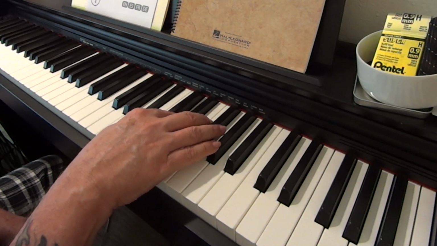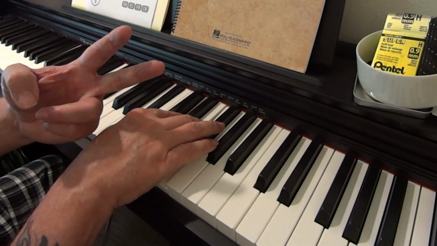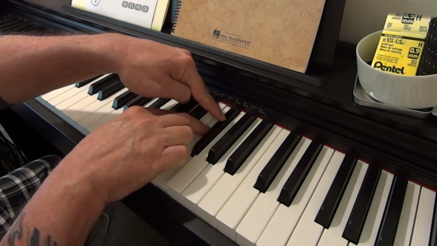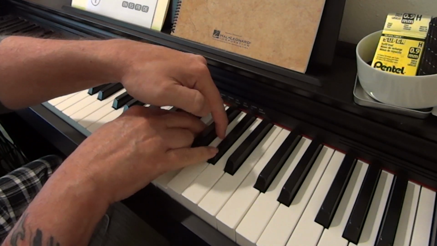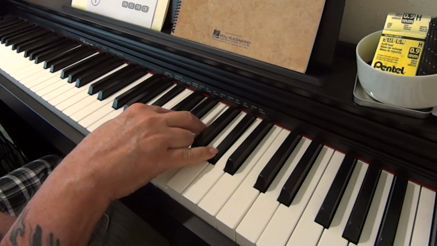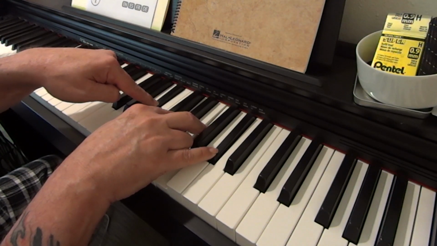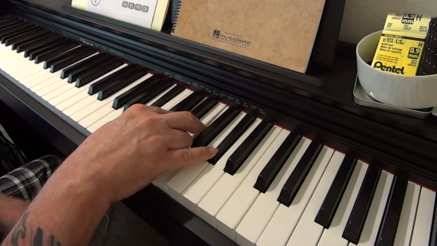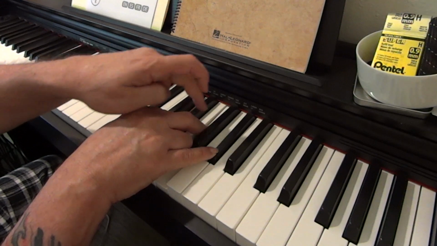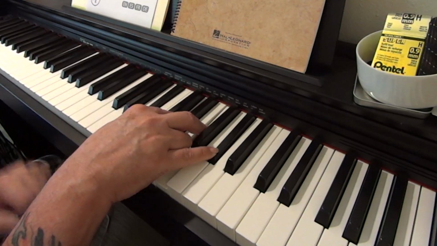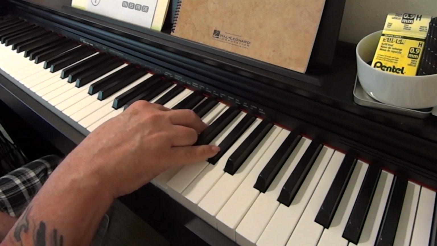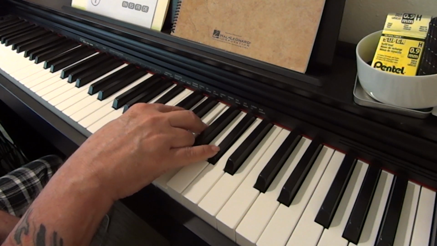B flat, D, F, skip 2, remember. Skip that one, skip that one. Now we've got that. Is it a G sharp or is it an A flat? Well, because we used a B flat here, this is going to be a flat also. You don't use a flat and a sharp in the same chord. So there is a B flat 7 chord, dominant 7th.